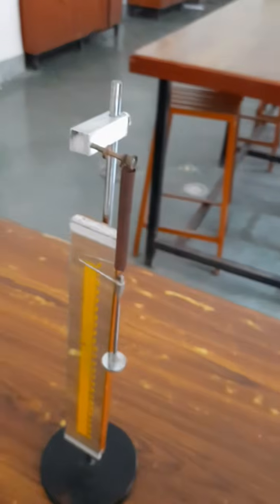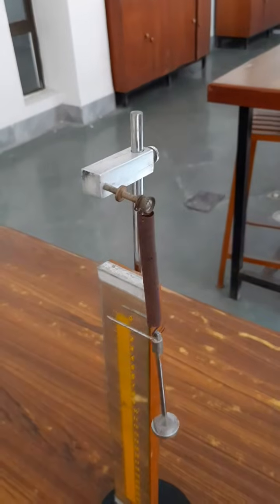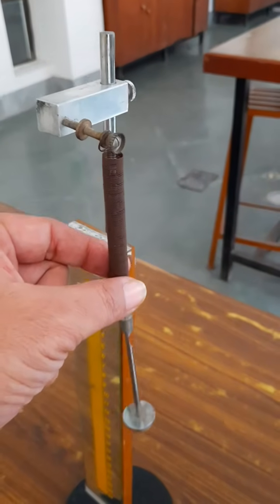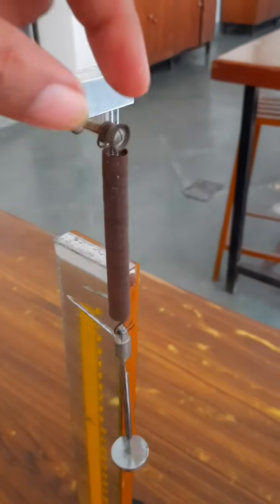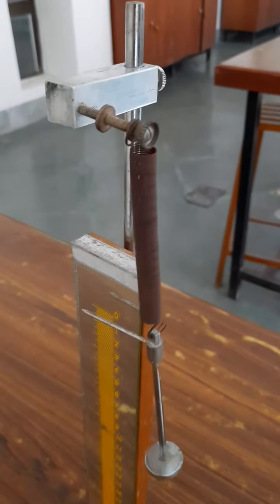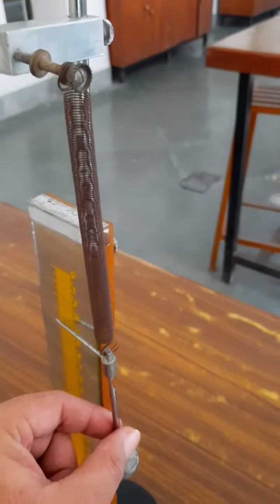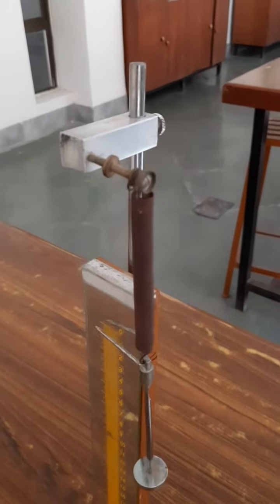Now let's discuss what is a helical spring. This is a helical spring. A helical spring is a wire coiled in the form of a helix, whose function is to distort when load is applied on it and to return back to its original position when the load is removed.